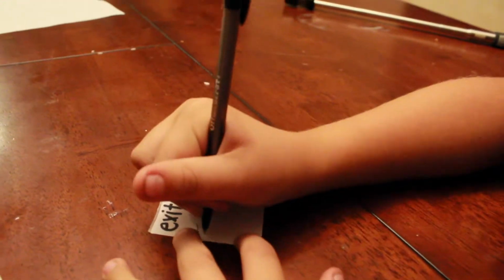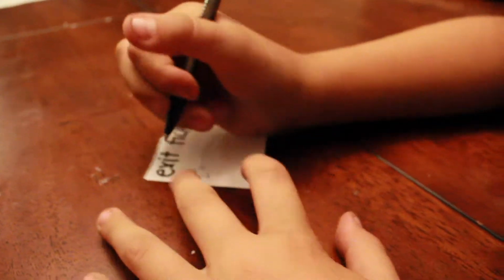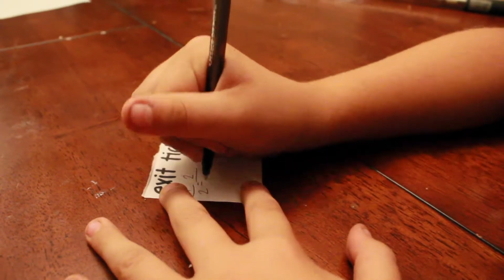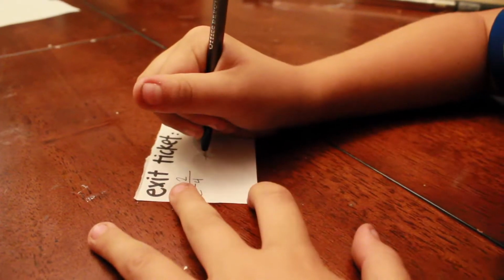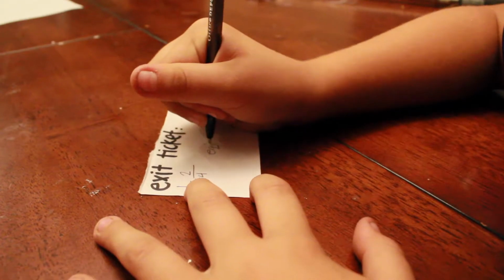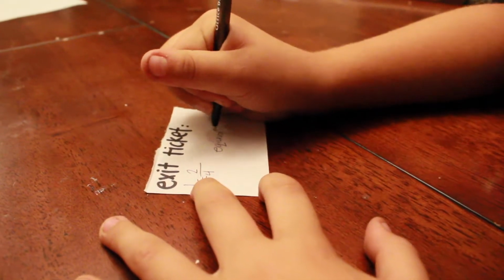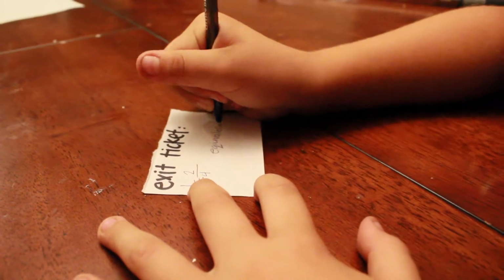So on Saturday, 1/2 of your team scored a goal. On Sunday, 2/4 of your team scored a goal. So are 1/2 and 2/4 equivalent? Go ahead and write it on your exit ticket, and then you can hand it out to me when you head out for recess.